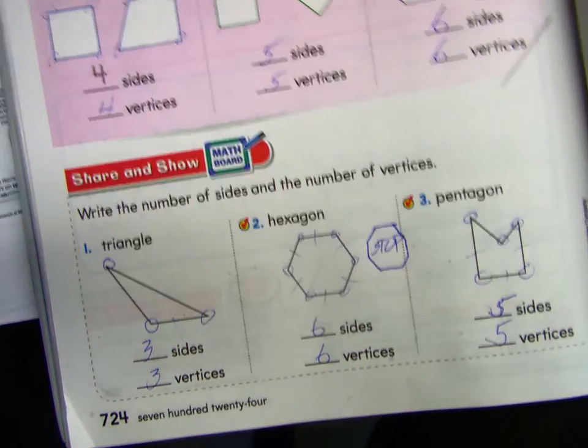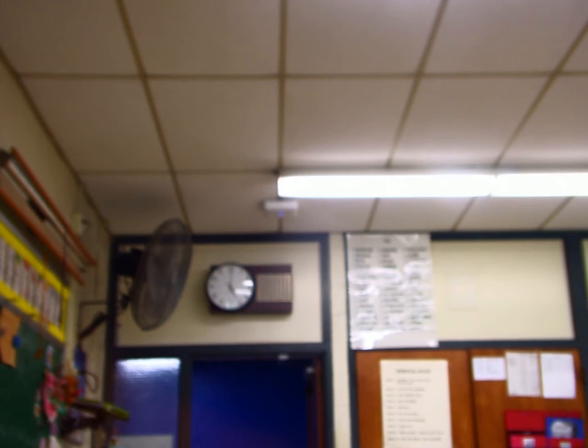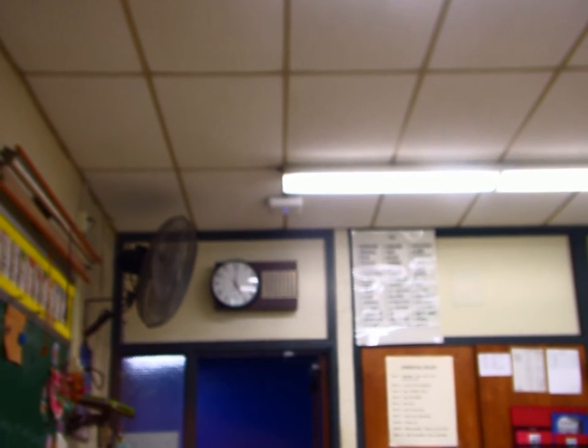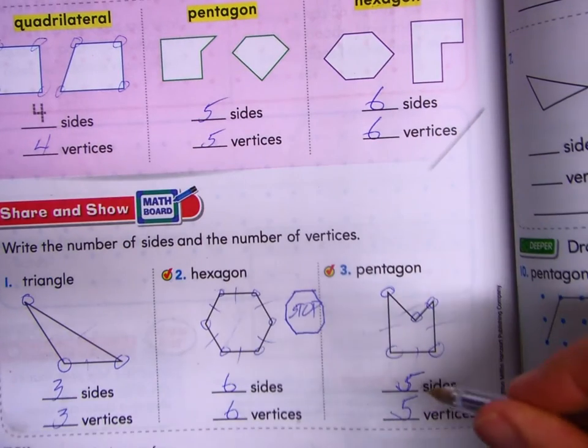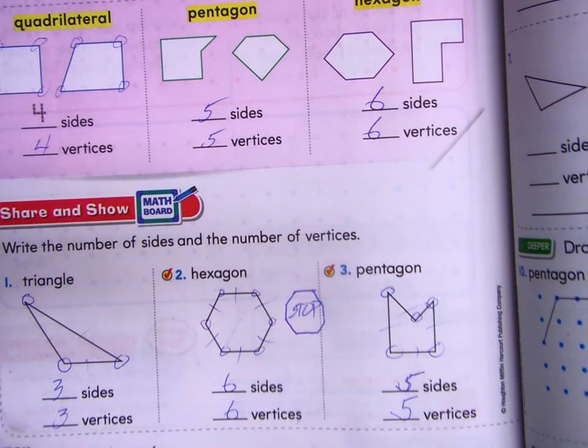And you know what's neat? Boys and girls, look at my clock time. Can you see that? It says 5 o'clock right on the button. It's kind of far. You can't see it. It's blurry. But it's 5 o'clock. Just like 5 sides, 5 vertices, a pentagon.